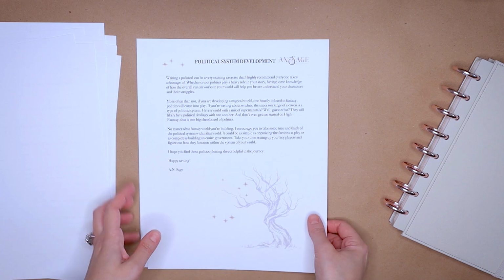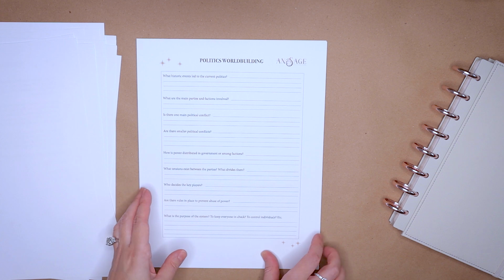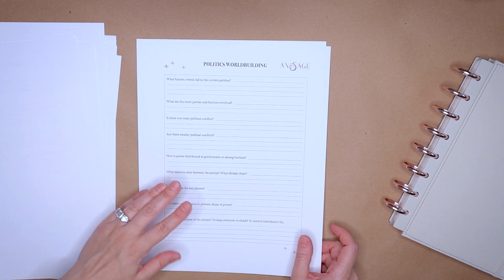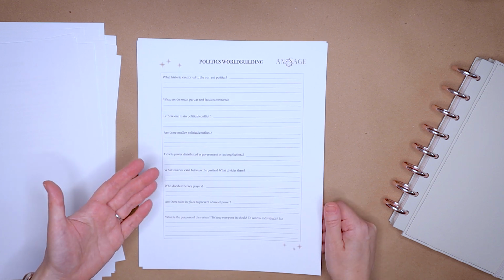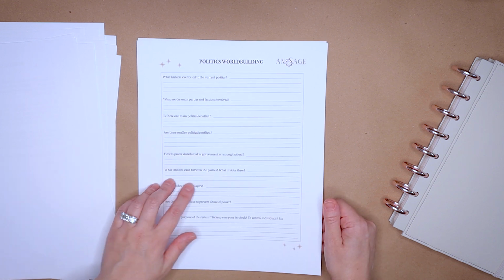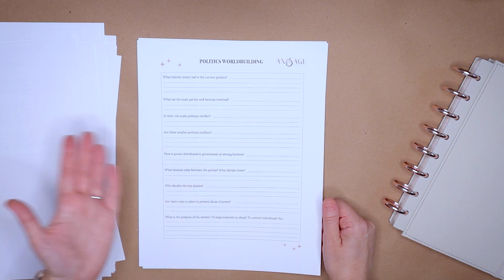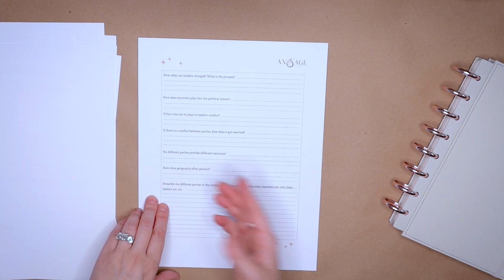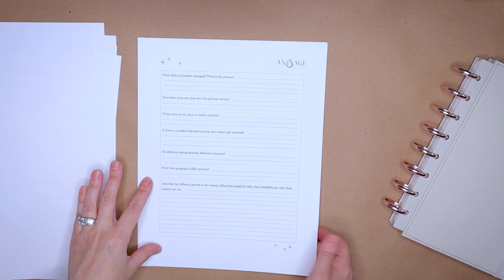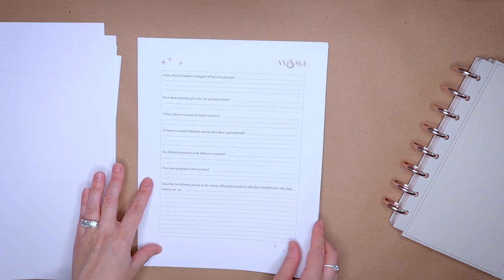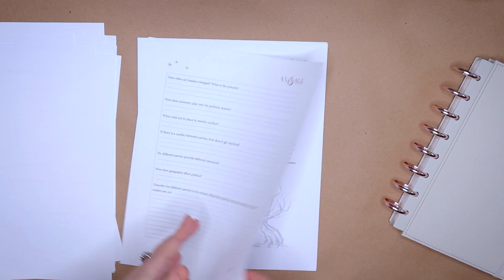Another one also from that same series is the political development system, and this is politics world building. In the same sense, you have a lot of questions that will help you figure out how politics works in your world. Like what tensions exist between the parties, what divides them, who decides the key players, are there rules in place to prevent abuse of power? Questions like that, like how does geography affect it? And again, anything that you might use, this is a really great way to go through and figure out how politics works in your new world.